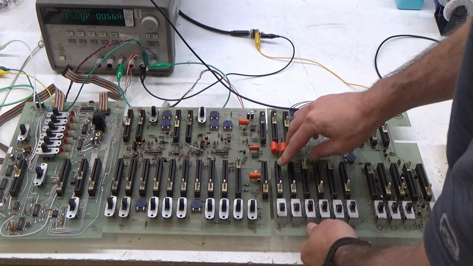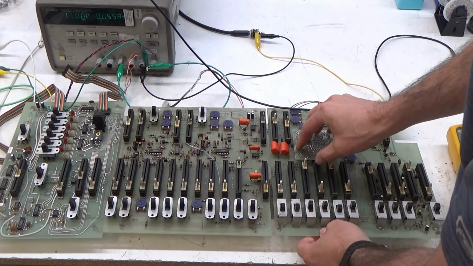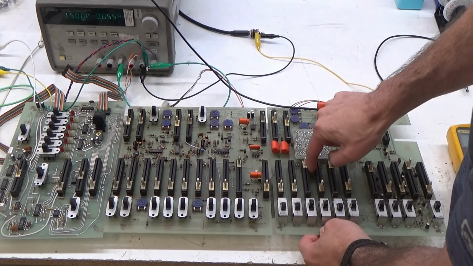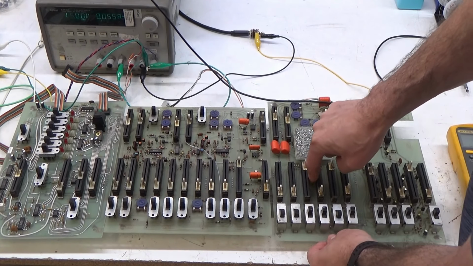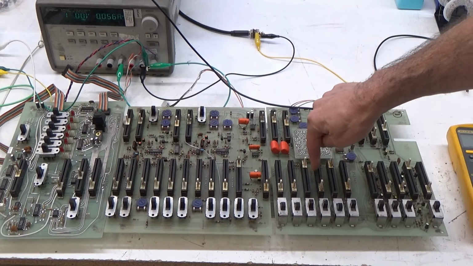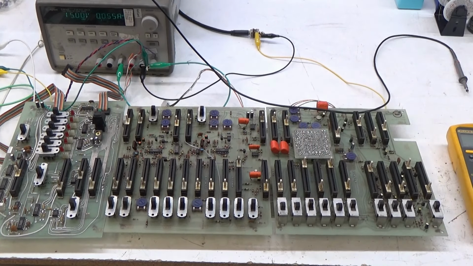So if I wiggle it around some more, maybe I can get it back. It's probably going to be this connector under here.